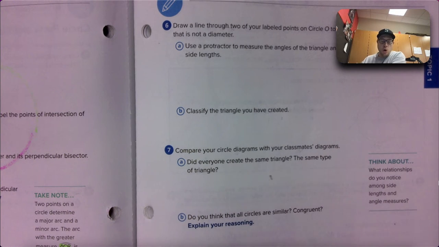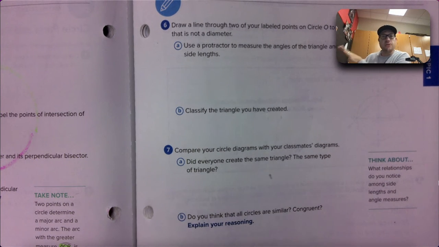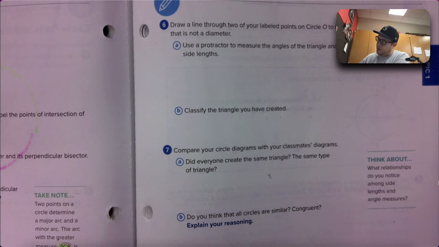You guys, this is page 205, question 6. We're still in the first activity, and there's a lot to do in that activity. So with this one, it says, make conjectures about vertical angles, alternate interior angles, corresponding angles, and points on the perpendicular bisector of a line segment in order to write theorems. That's one of the learning goals.